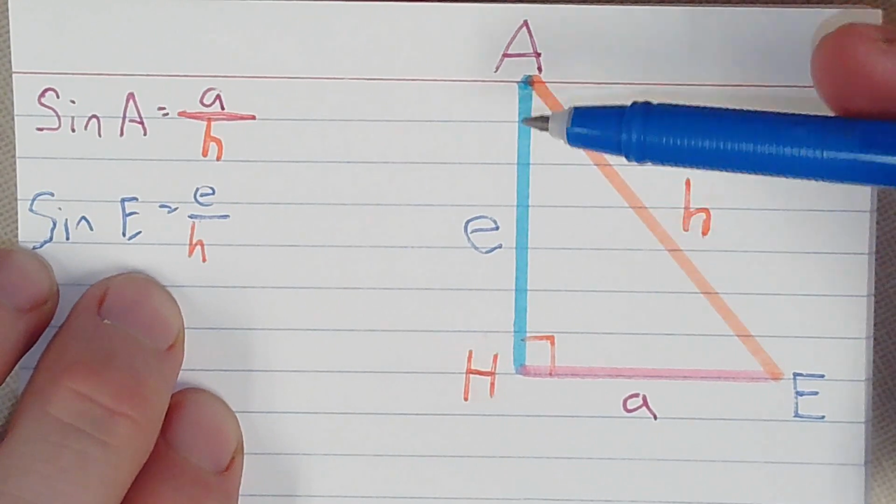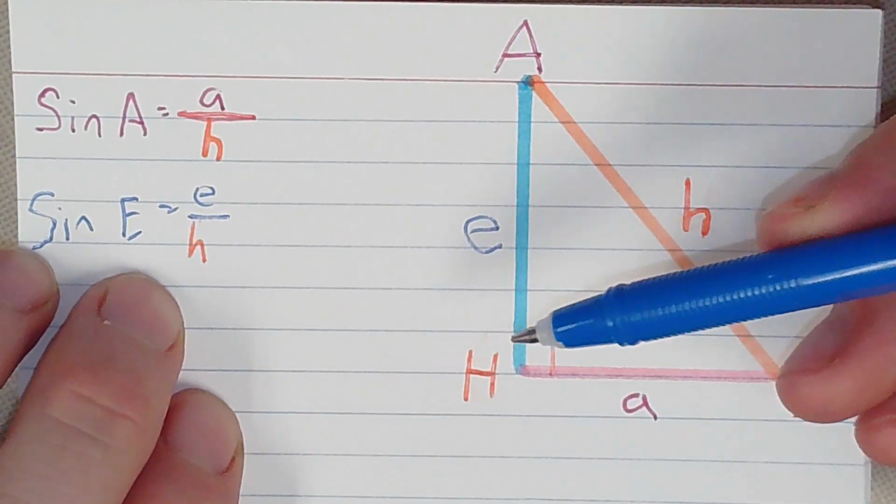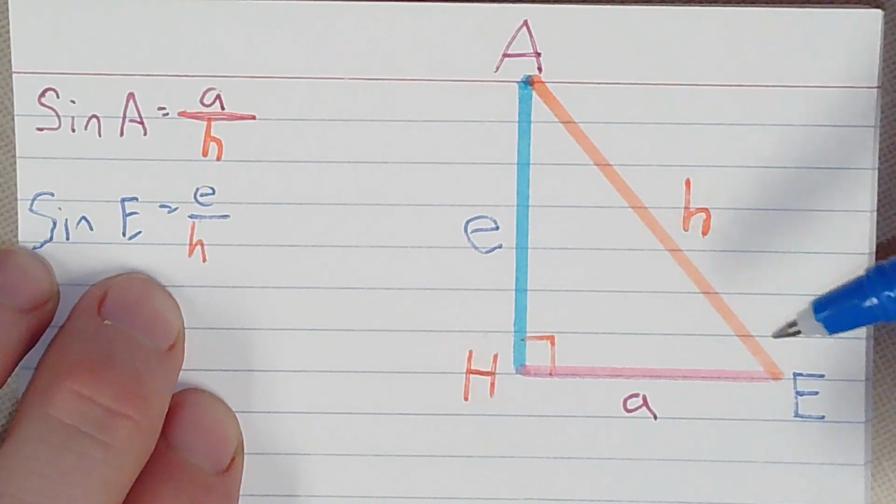It's the opposite line segment divided by the hypotenuse.